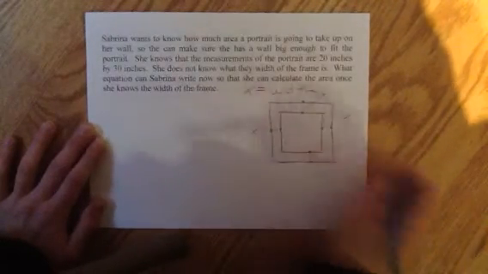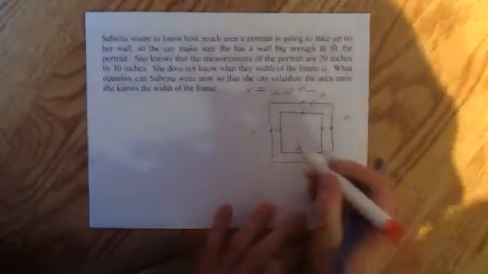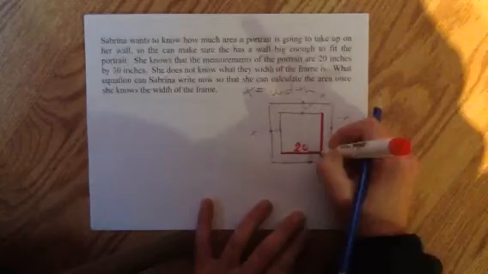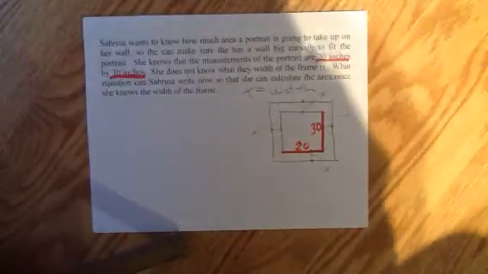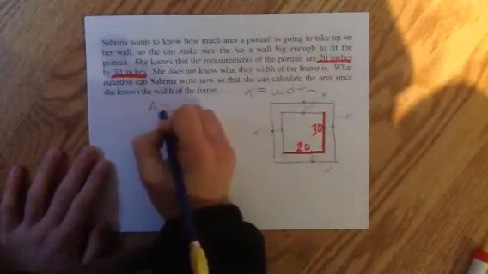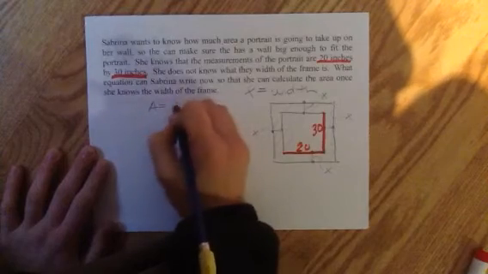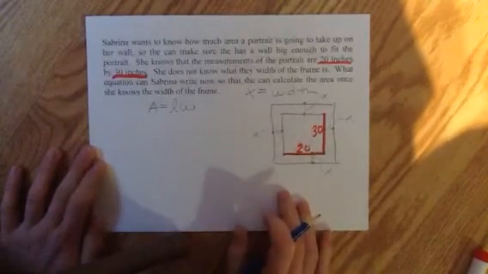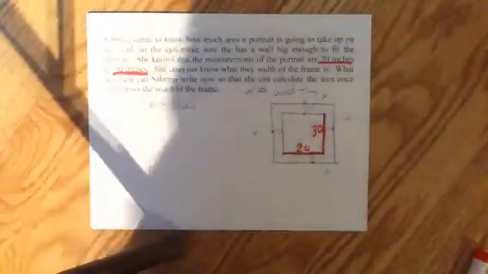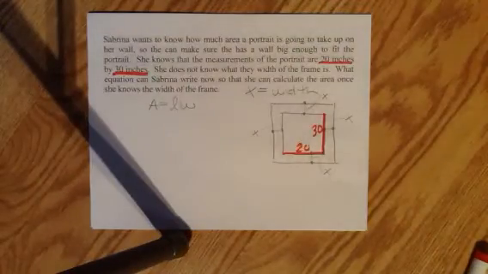She does know that we have these two sides, which this one, let's say, is 20, and this one we'll say is 30, which comes from her problem. So to find the area that all this is going to take up, we're going to have to use the area of a rectangle, which is area is length times width. Okay? Well, the length and the width, we're going to have to use some information that we don't know.